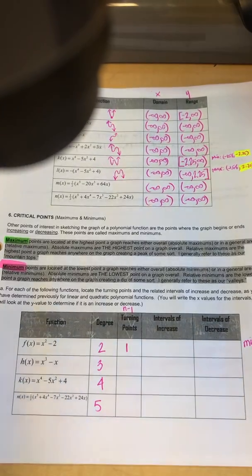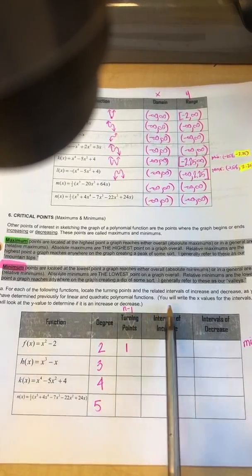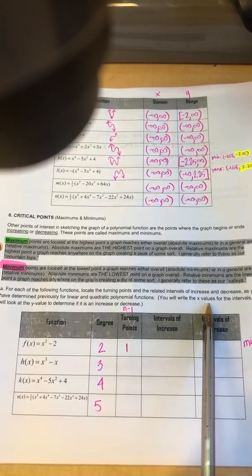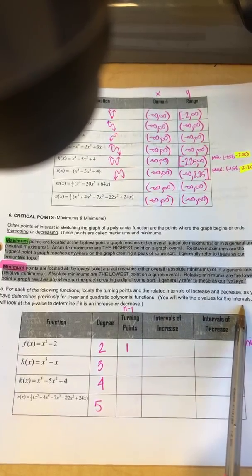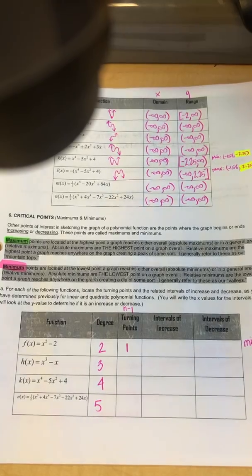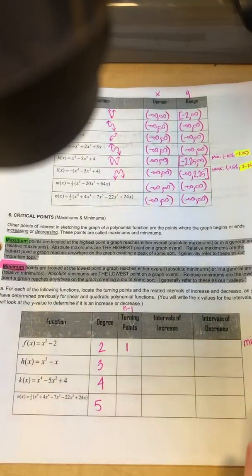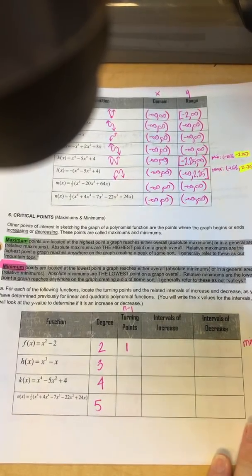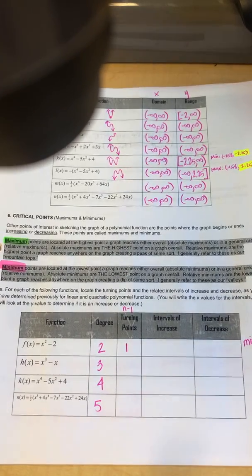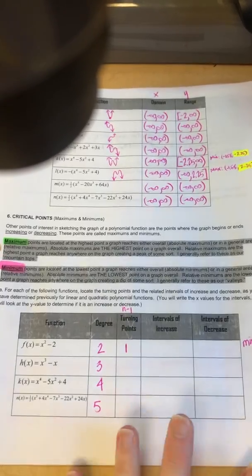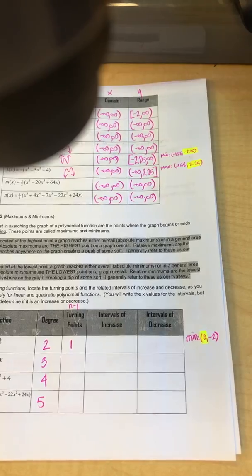Now, it was very specific just a minute ago. It says you will write the x values for the intervals. So for my x value right here, I need this point. You don't need a highlighter, I'm just doing this for us. I'm sorry. There you go.